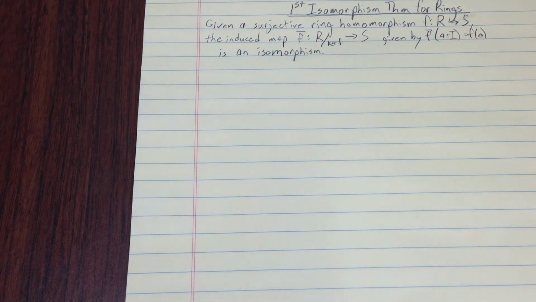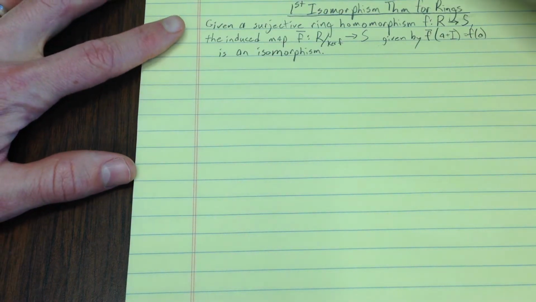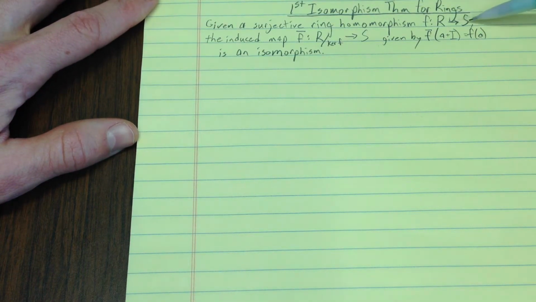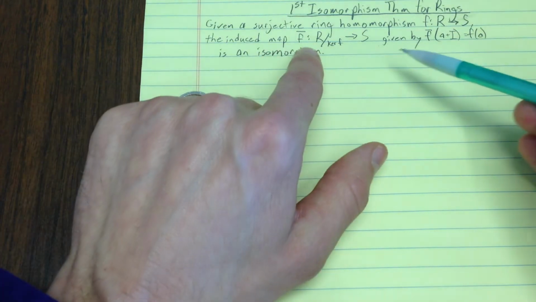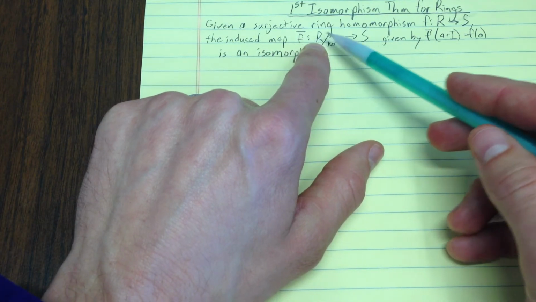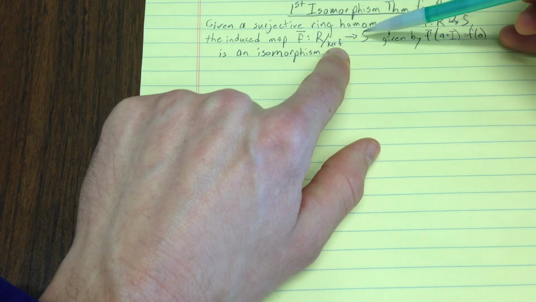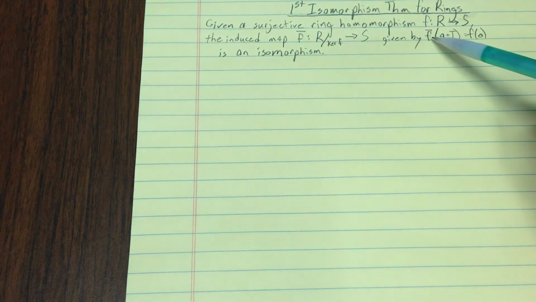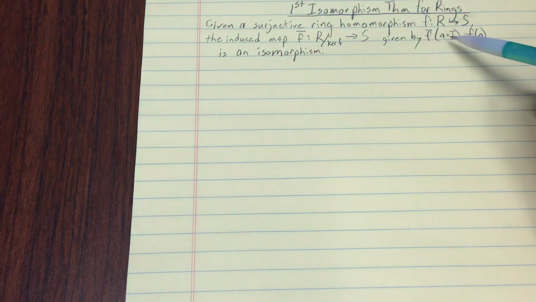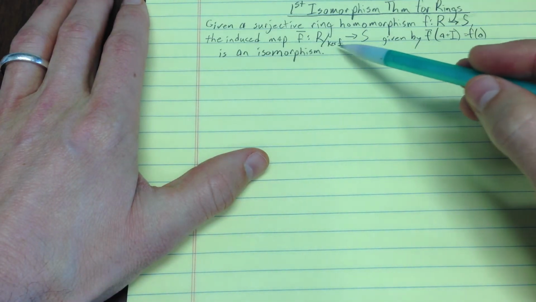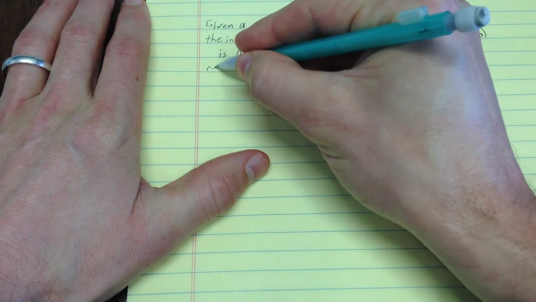Okay, here is the first isomorphism theorem for rings. There are a couple of different versions of this, but the version I'm going to use is: given a surjective ring homomorphism f from ring R to ring S, the induced map or function f bar from the quotient ring R mod kernel of f to S, given by f bar of the left coset a plus I equals f of a, is an isomorphism. So a couple of items just to recall for the listener.